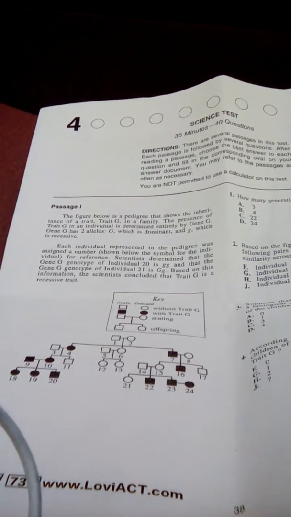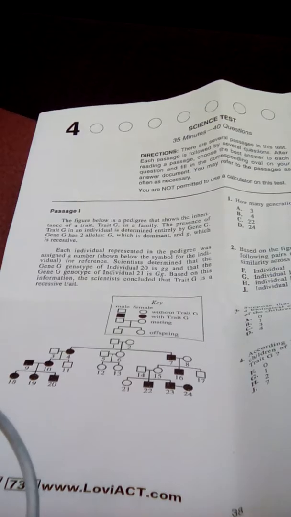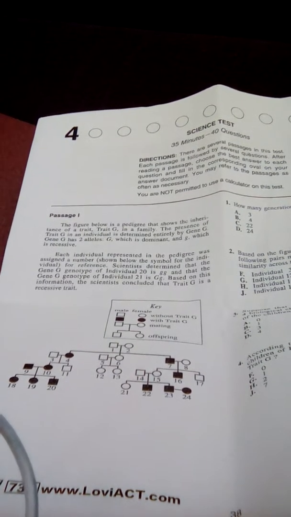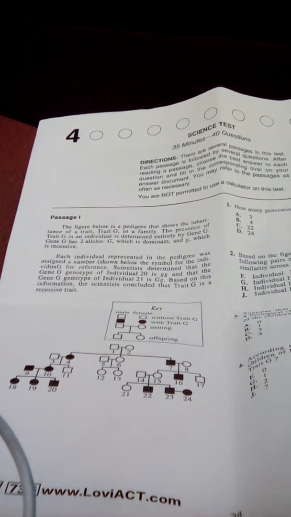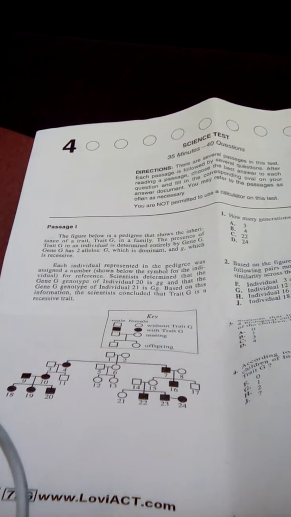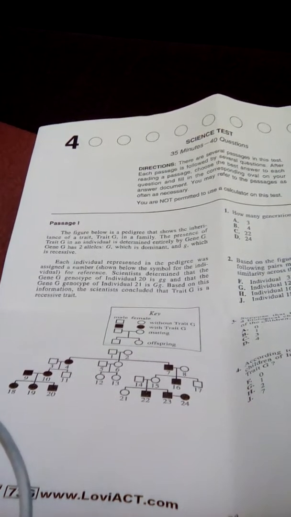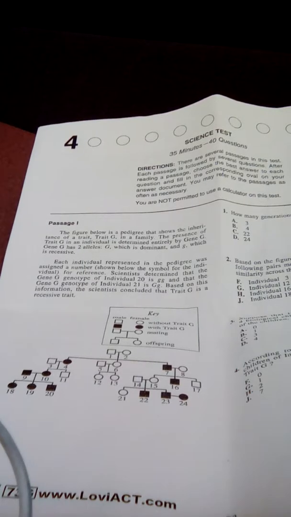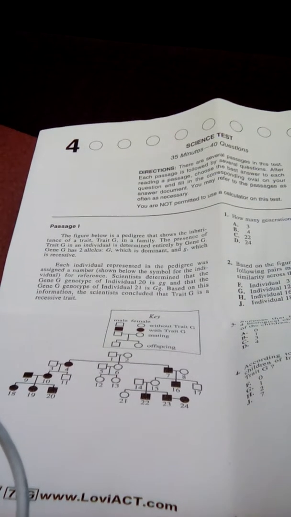Each individual represented in the pedigree was assigned a number shown below by a symbol for the individual. For reference, scientists determined that the gene G genotype of individual 20 is little g, little g, and that the gene G genotype of individual 21 is capital G, little g.